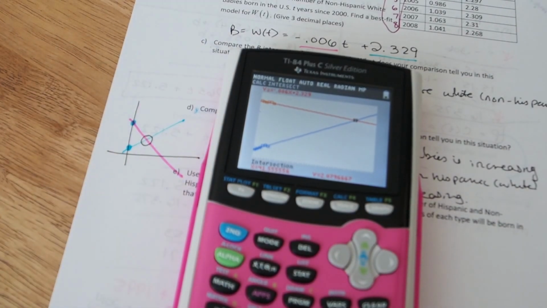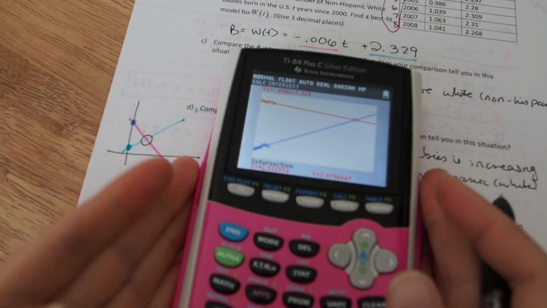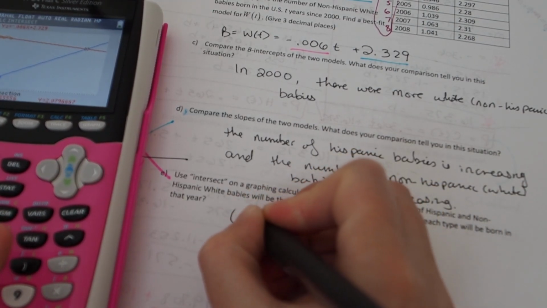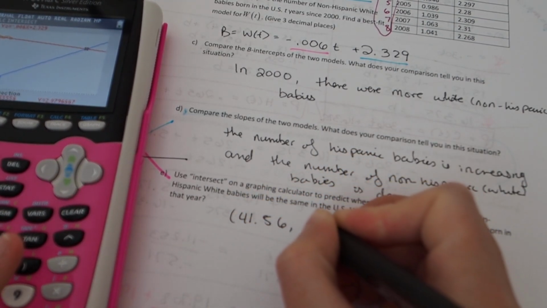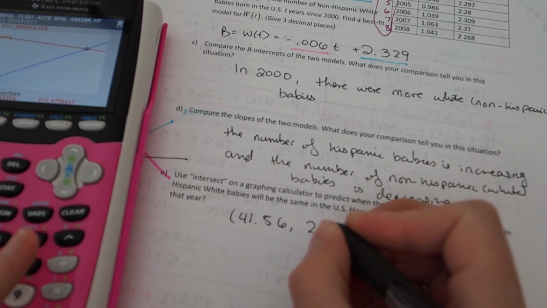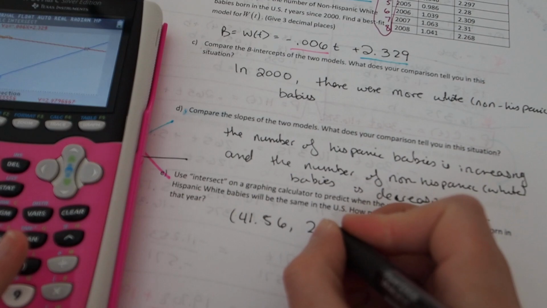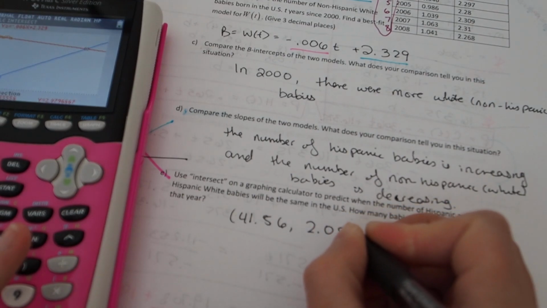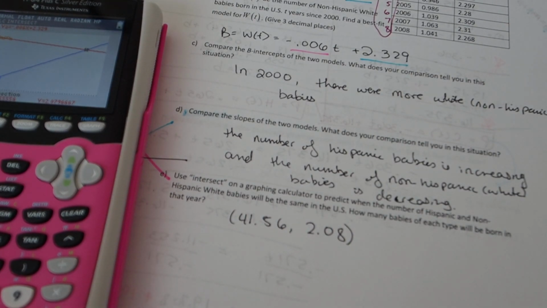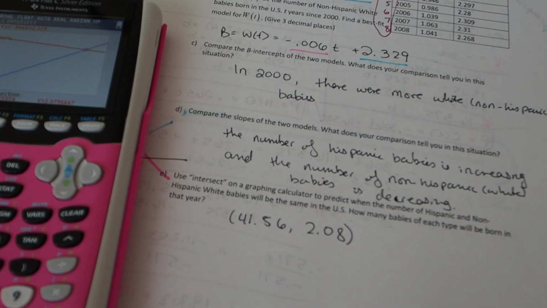I'm going to write the ordered pair down. The ordered pair is 41.56, comma 2.0796, so 2.08. Okay. All right. That was what I wanted to do, was find the intersection point.